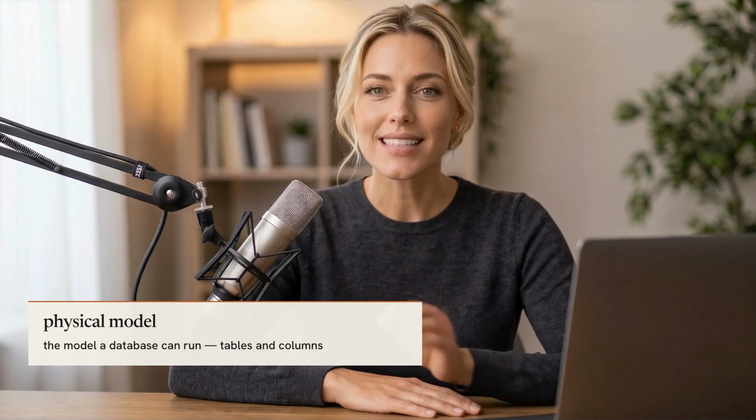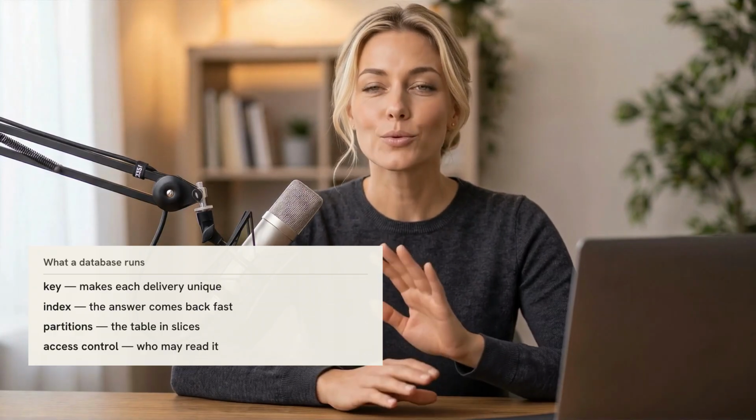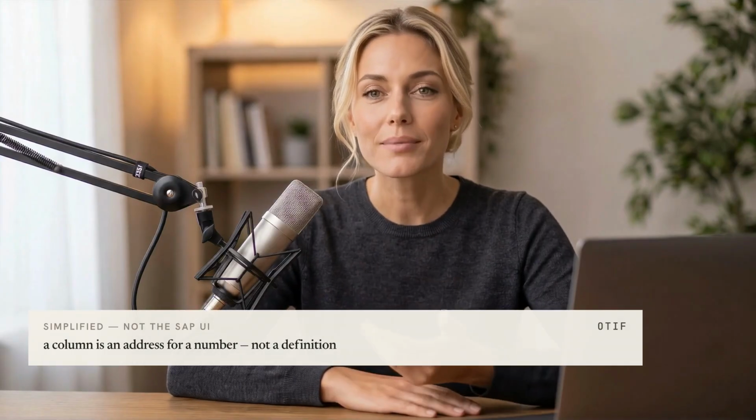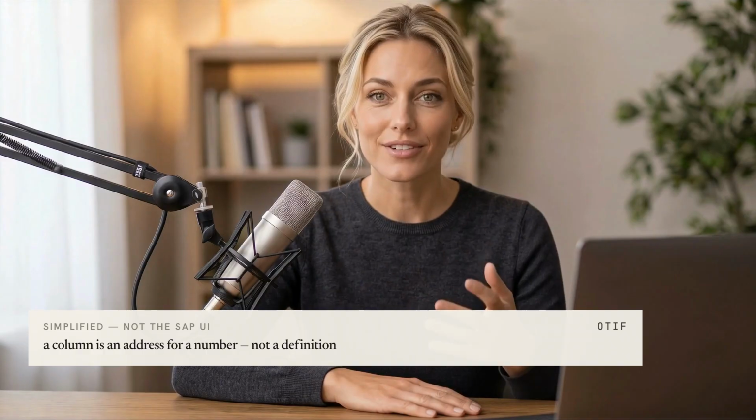Down here, a model is tables and columns. It has a key that makes each delivery unique, an index so the answer comes back fast, the table cut into slices so it stays fast, and a list of who's allowed to read it. A column is an address for a number, where the number lives. An address is not a definition.